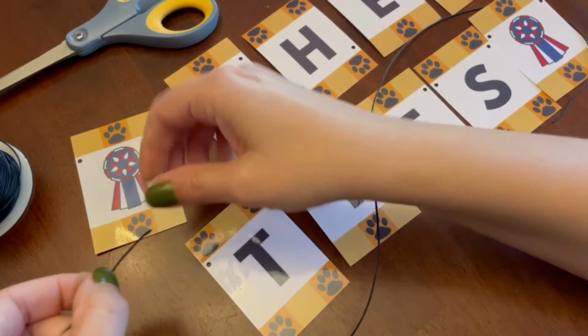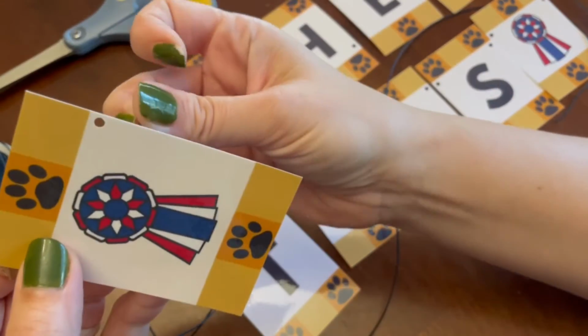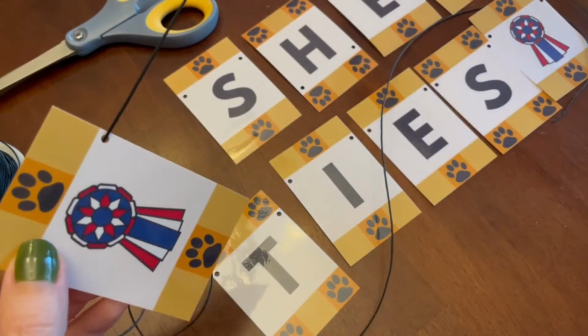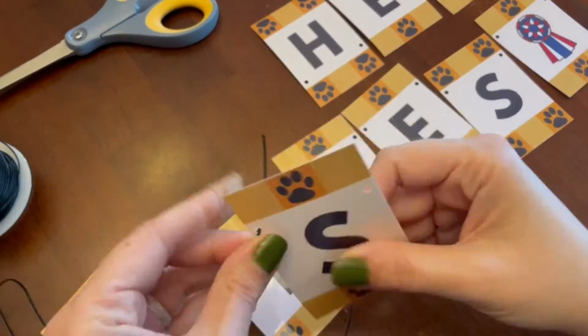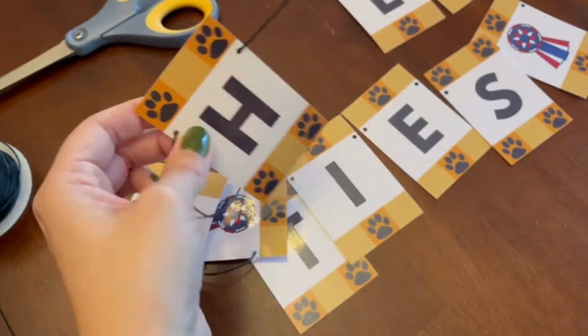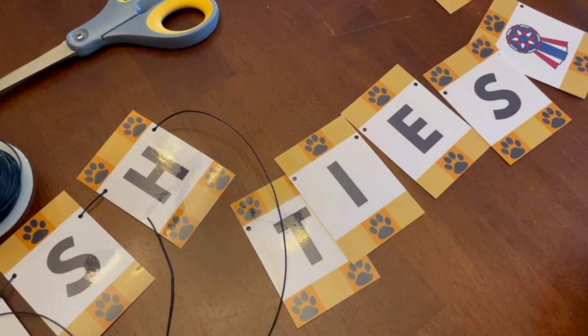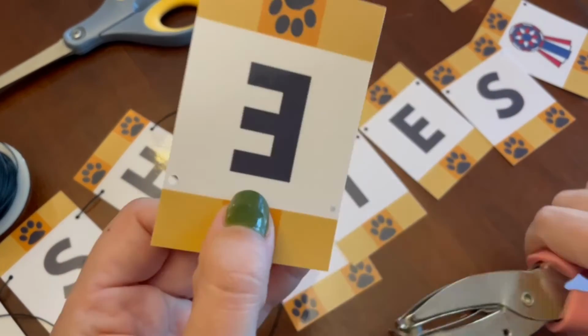I like to pre-string them because this could be a pain in the butt. This is how I like to assemble my banners. That's a whole bunch of E.